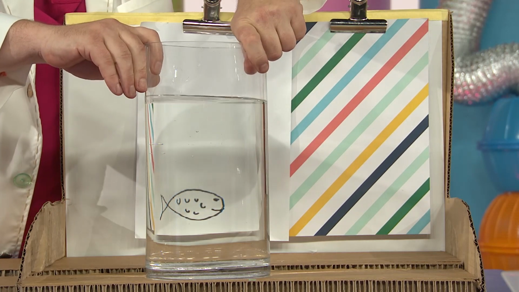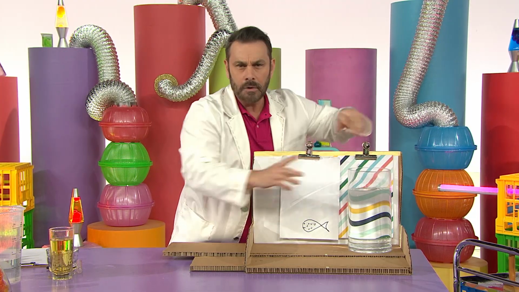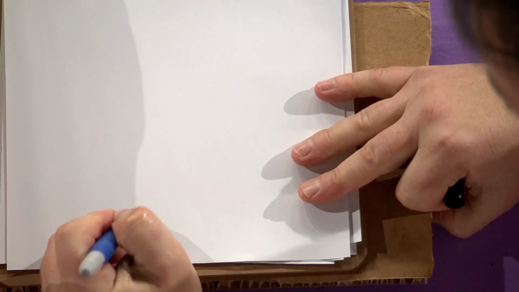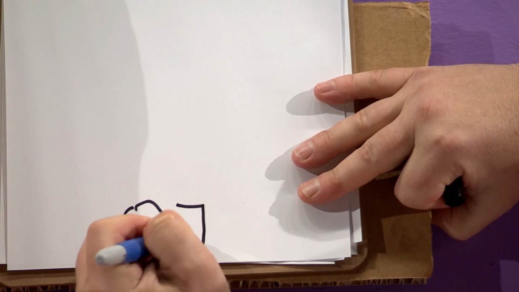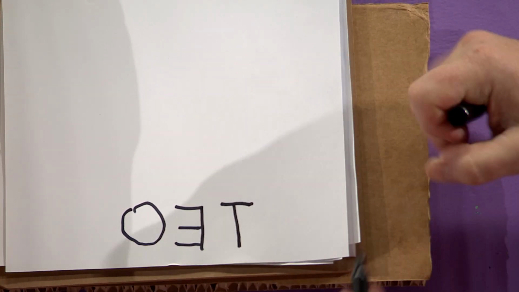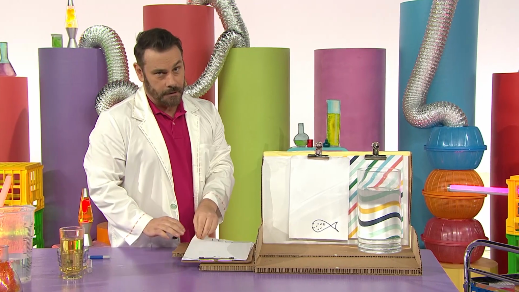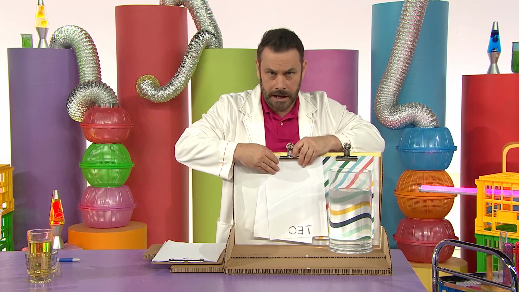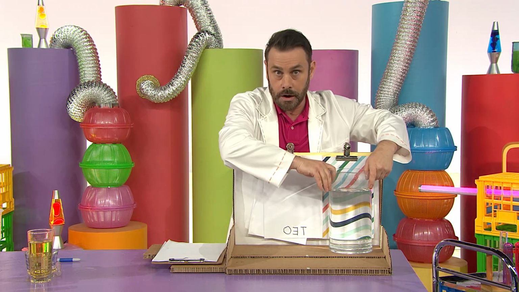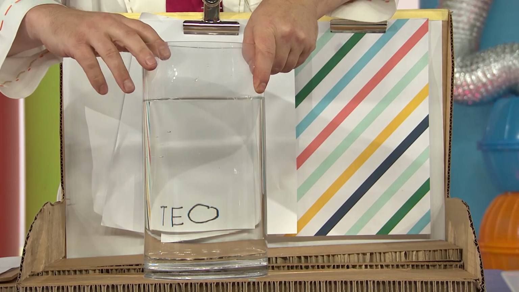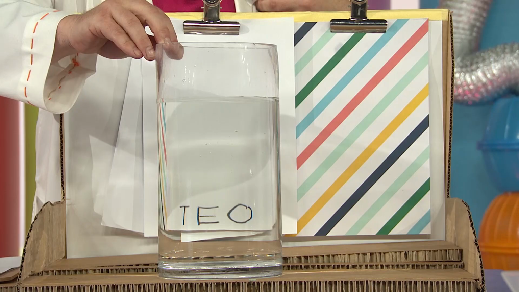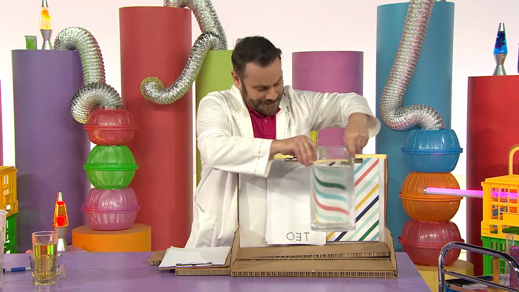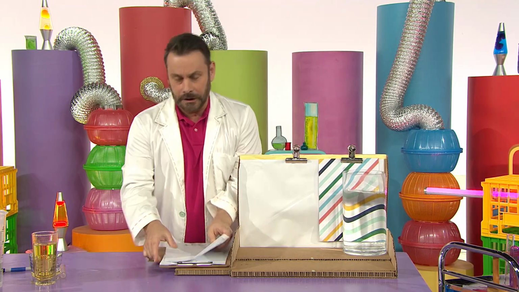Boom! Yes! Let's see what will happen with writing. I'll write a word. Oh, yes. I've written it backwards. See if you can guess what it is. I wonder what will happen if we put it behind the water. You ready? Look! The word has flipped the right way round. T-E-O, Teo. That's my name. Science is so cool.